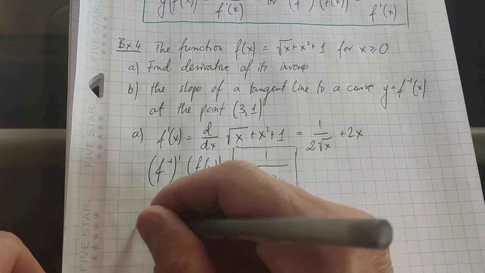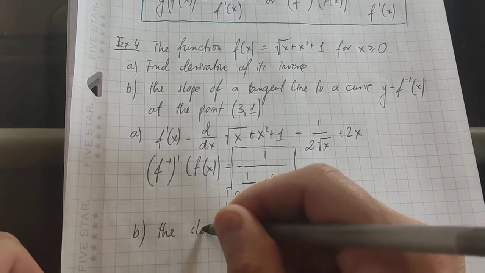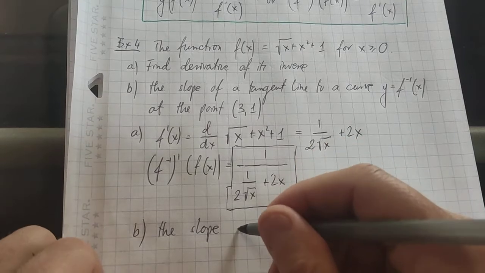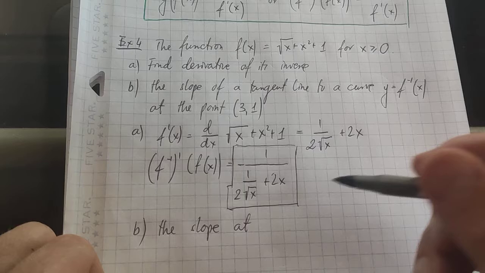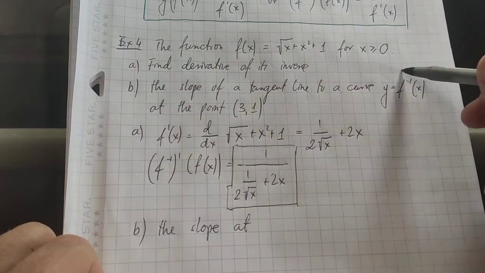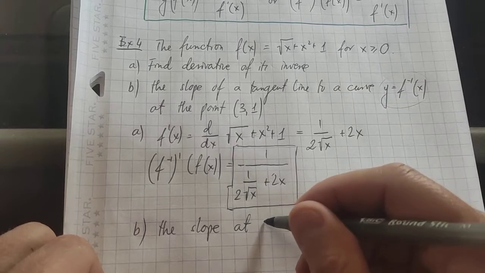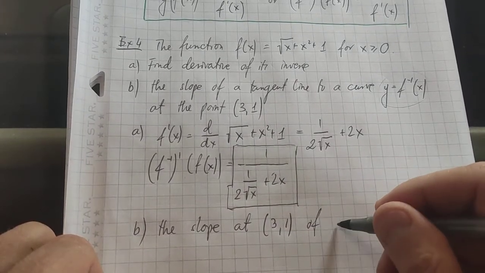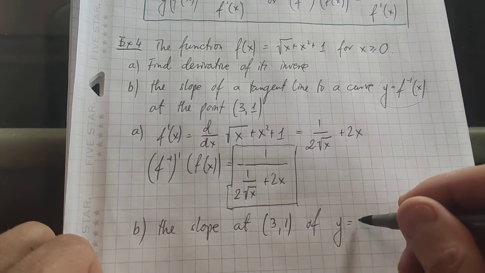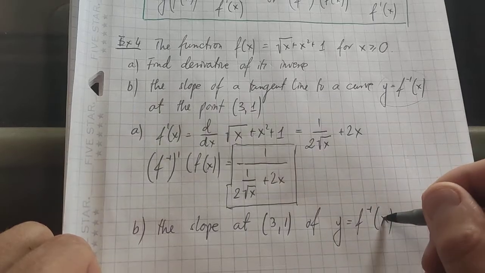Alright, and B was asking for the slope of the tangent line to that curve, the graph of the inverse, at the point (3, 1).